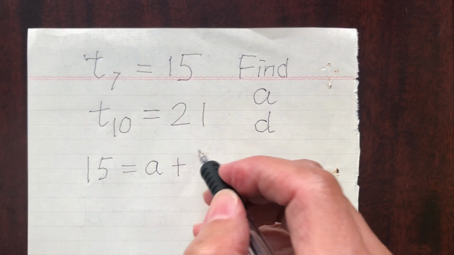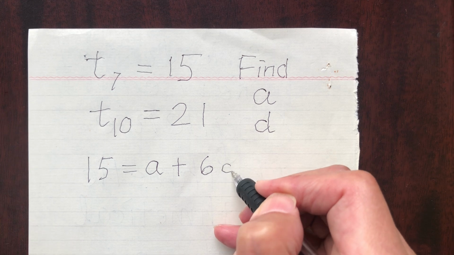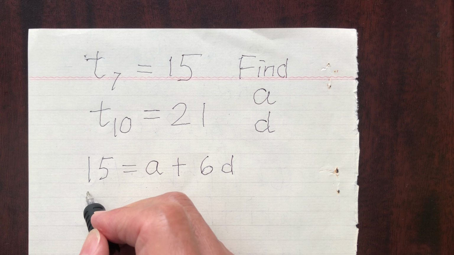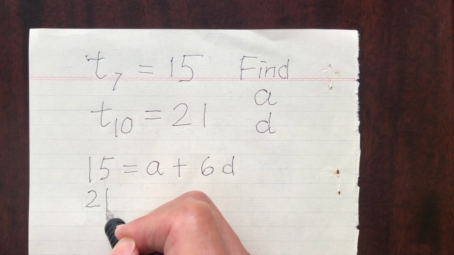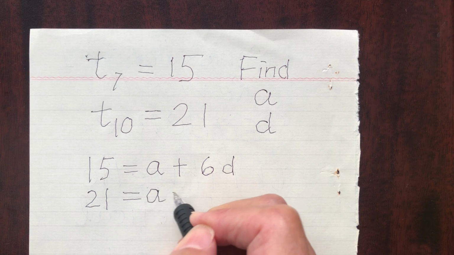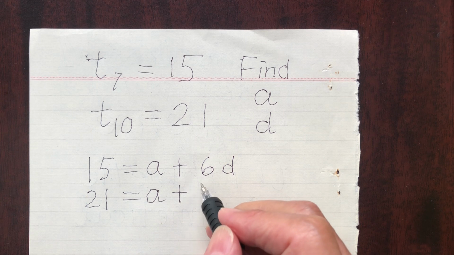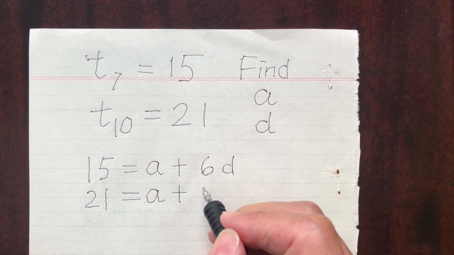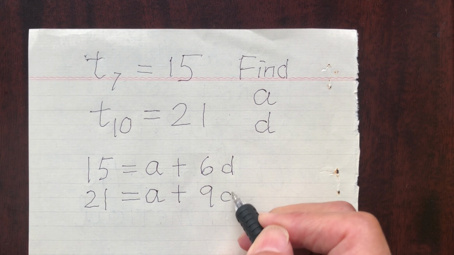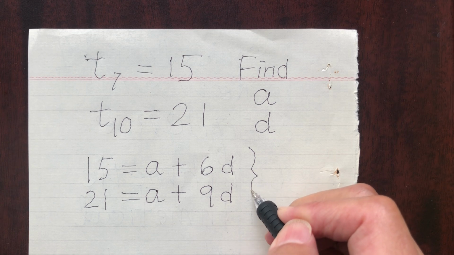N is 7, so n minus 1 is 6, D. For the 10th term, it's 21. 21 should be A plus the 10th term, so it's n minus 1, so 10 minus 1 is 9, D. So I have these two equations.